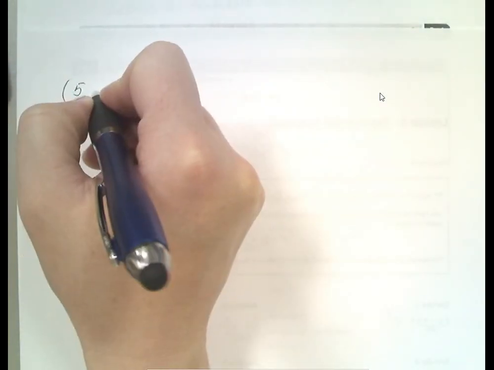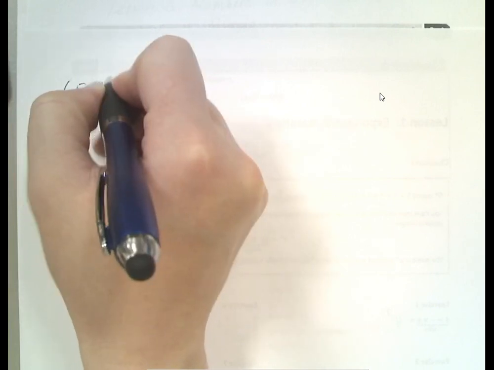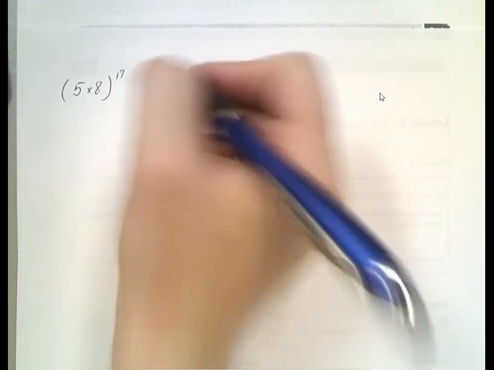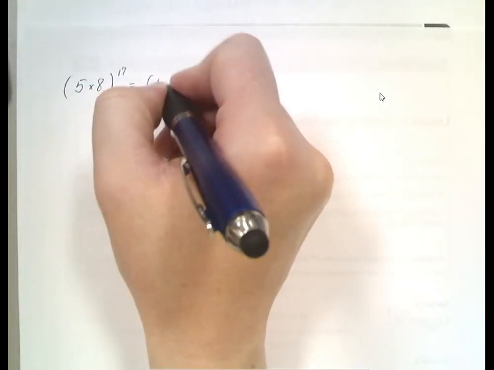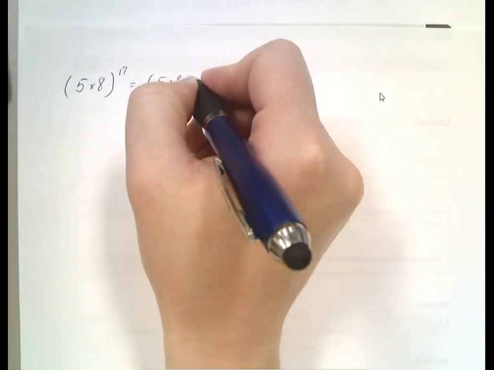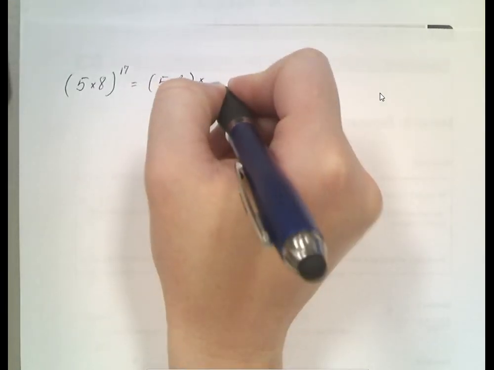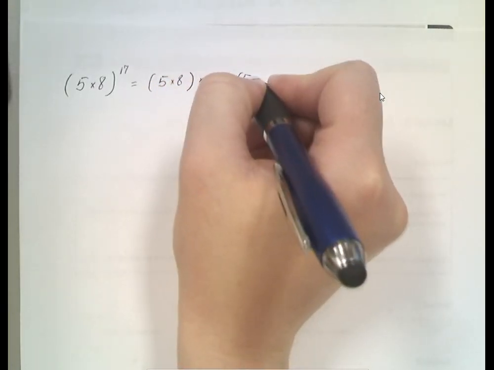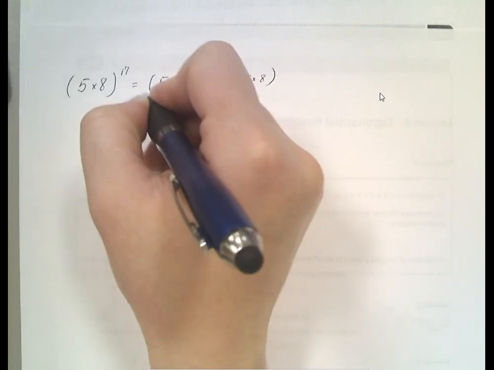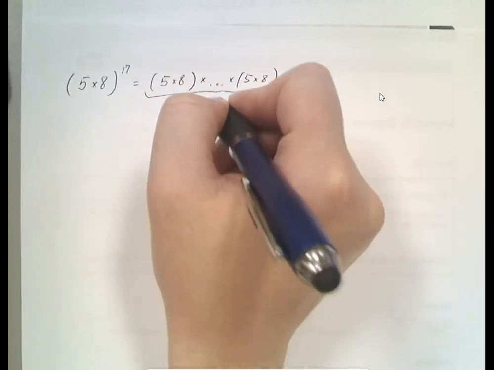Next, okay, so here's the next part of lesson 3. Let's say I have something that looks like this: 5 times 8 to the 17th. What does that mean? It means I'm taking 5 times 8 and I'm multiplying it by itself 17 times, correct?